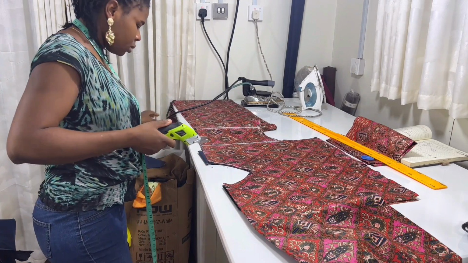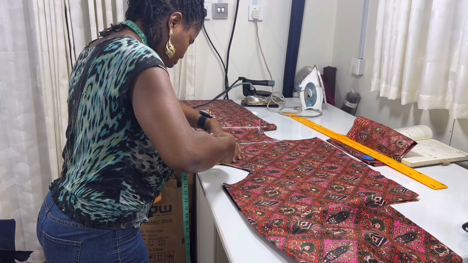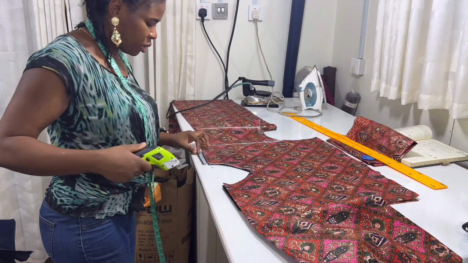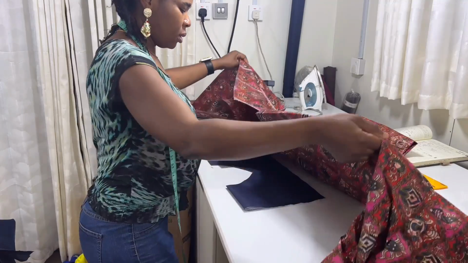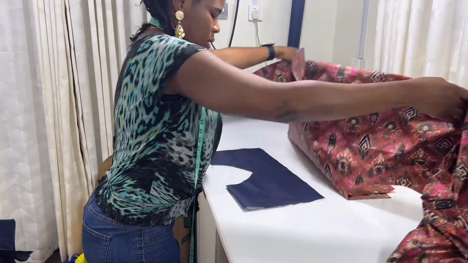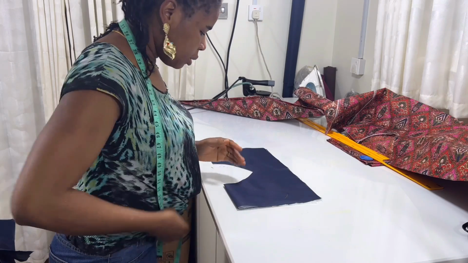This is it. The center back is open. I'm trimming it off. And we are done with the facing. And this is what the facing looks like underneath. So I'm just going to go ahead.